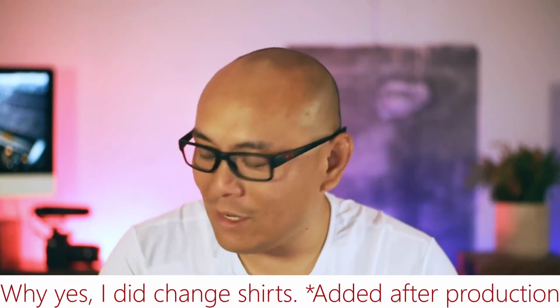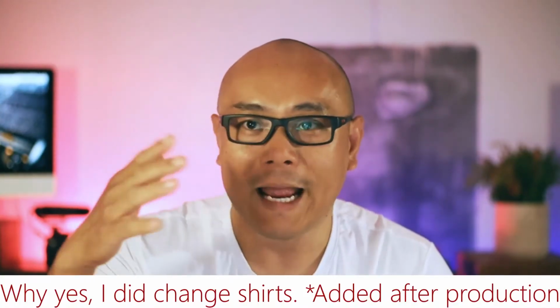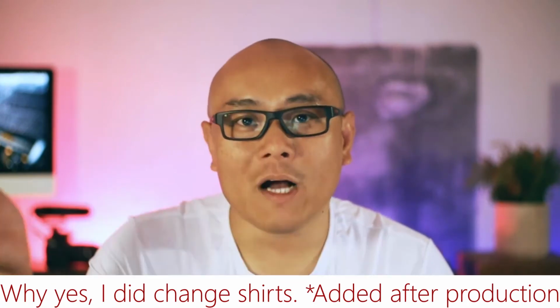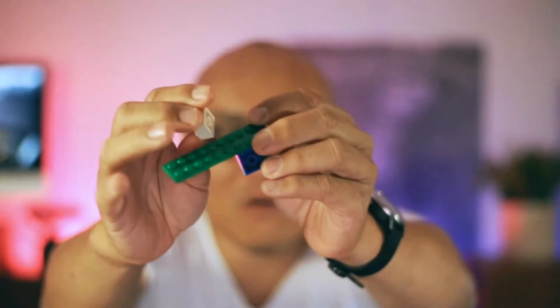Oh, let's take a break. A lot of people get confused by this whole idea of adding something to the text node. After watching the video, I wanted to edit it and then add this part in. So I'm going to use Lego to explain how all this works.